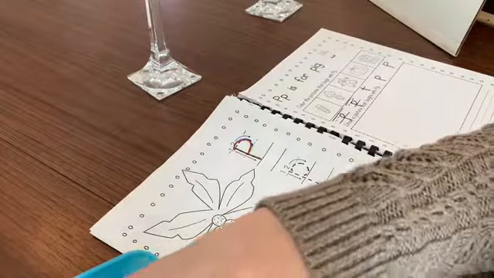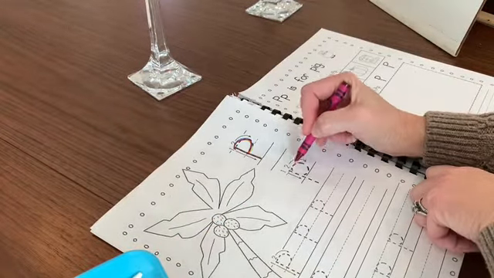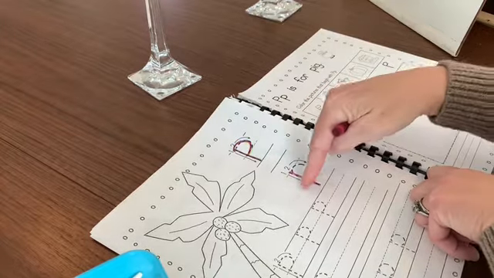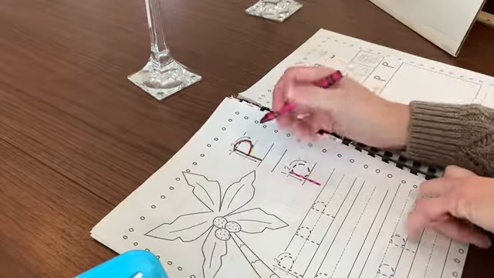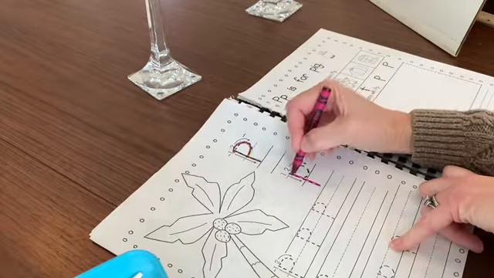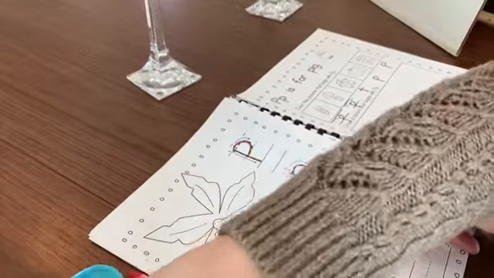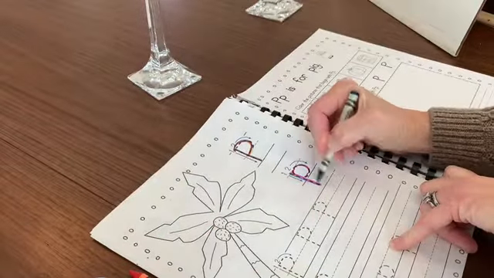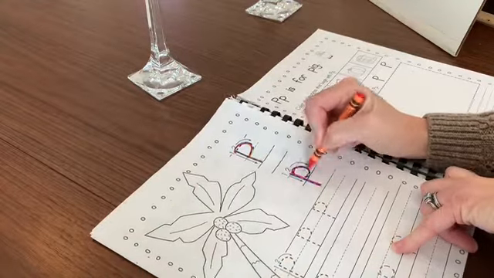I'm going to go down to lowercase now. Same move, start from the top, but it'll be at the dotted line. Straight down, past the solid line into the basement. That's called the basement, when it's below the bottom solid line. And around. So it's 2 moves. 1, 2. Last time, 1, 2.